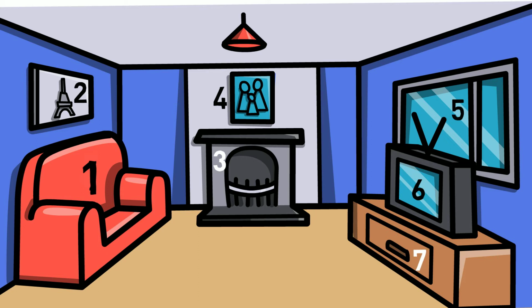As you can see, I've created a sequence for this living room. I started from the left side of the room, going towards the right. Notice how I went through the room in sequential order. I labeled each location, with the sofa being the first and the TV stand being the 7th. You can do this yourself.